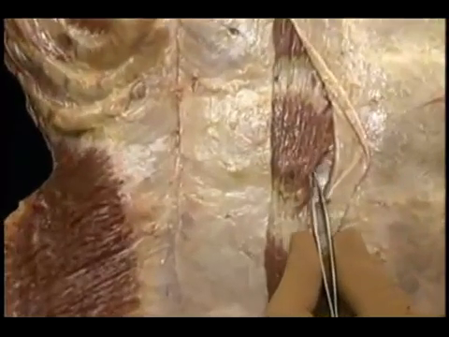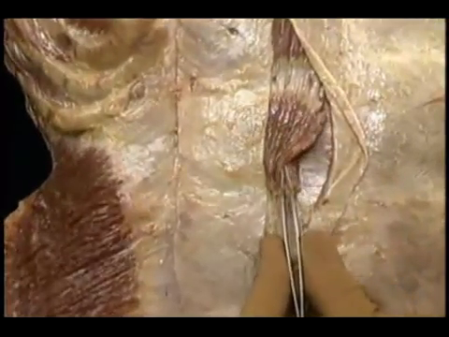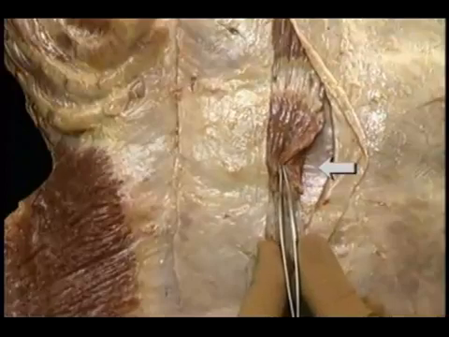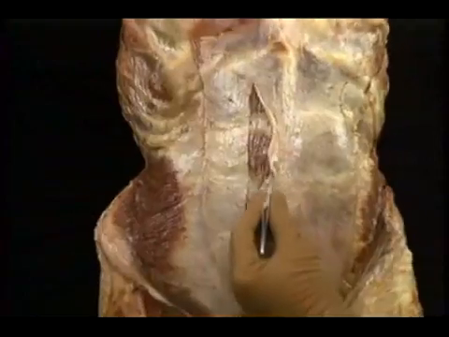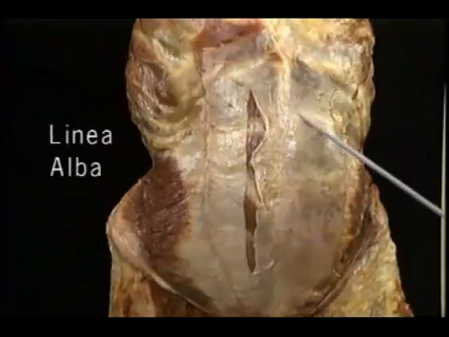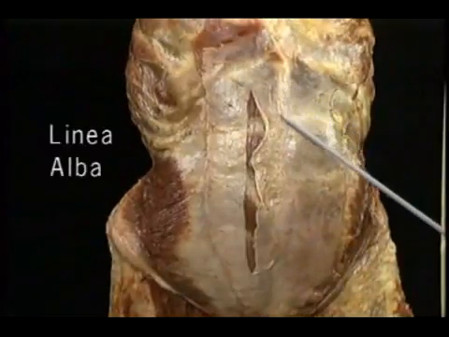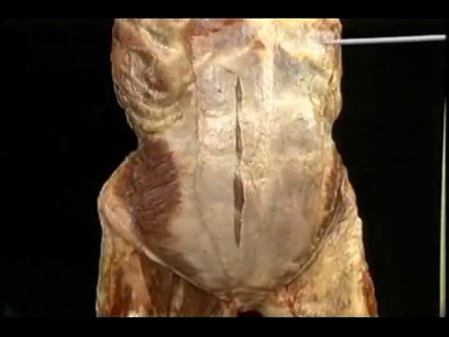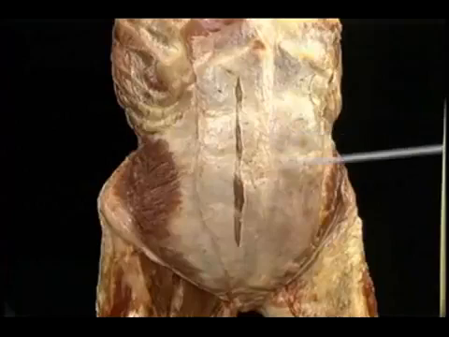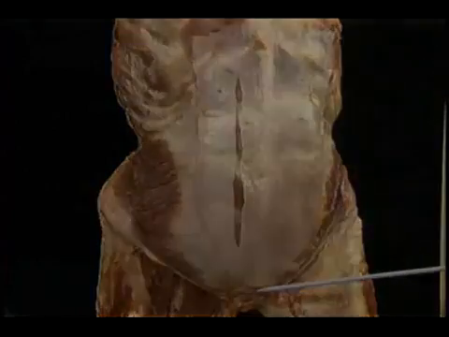The two layers of the rectus sheath come together near the midline. Here's the posterior layer. Both layers insert into this dense midline band of tendinous tissue, the linea alba. The linea alba extends from the xiphoid process to the pubis. We'll see more of the rectus sheath as we look at the aponeuroses of the three flat muscles. We'll look at the flat muscles next.